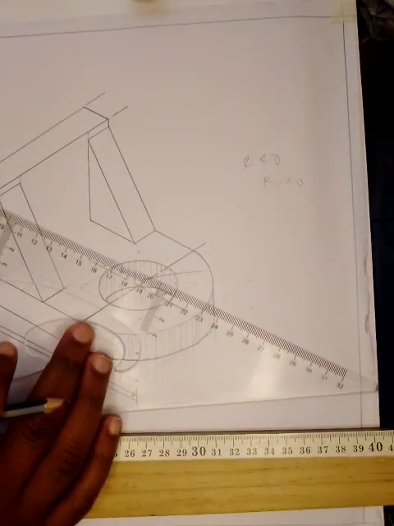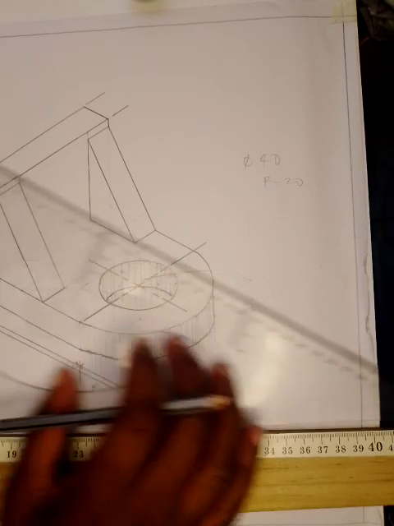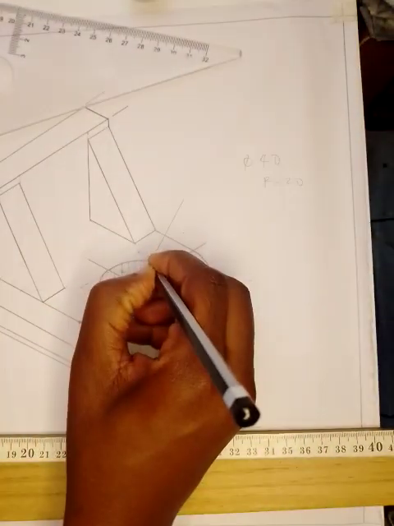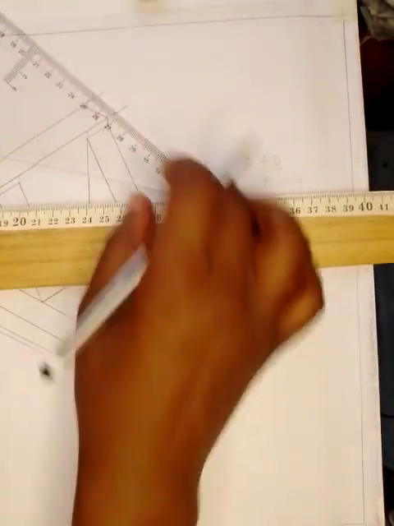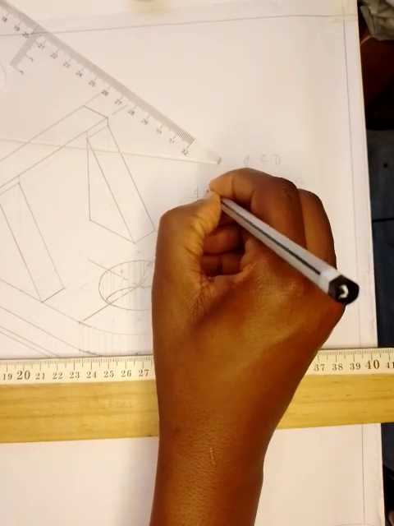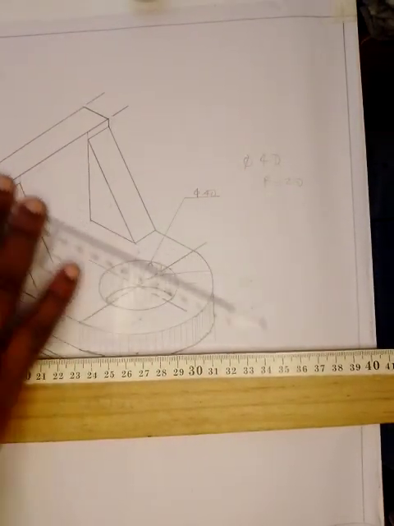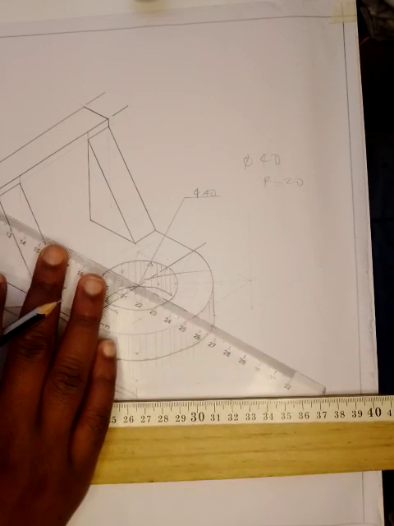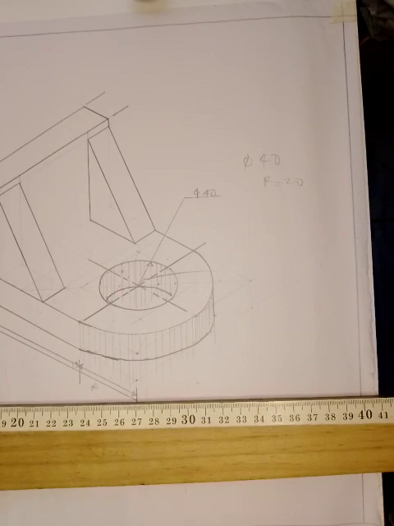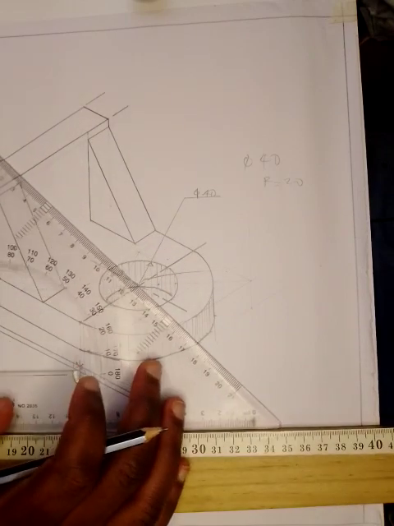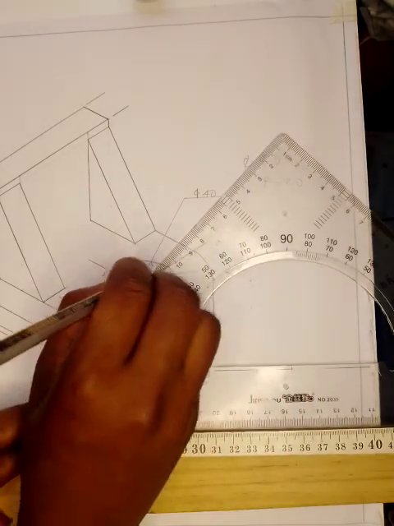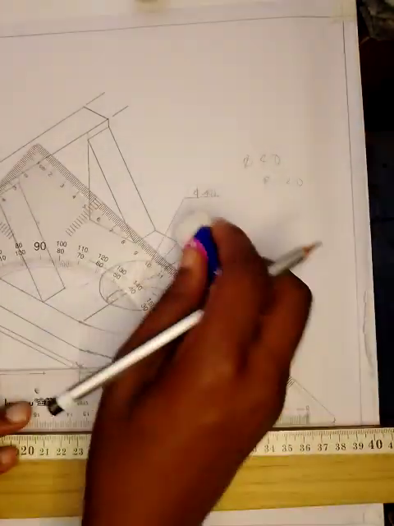The center lines that you are able to show the radius 40. Can use your light set square here.